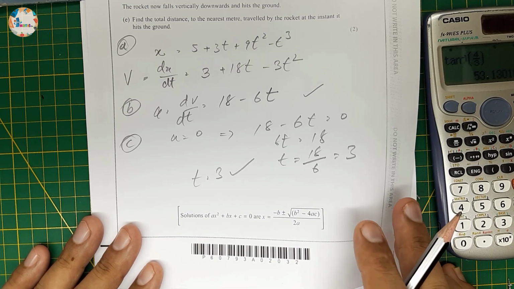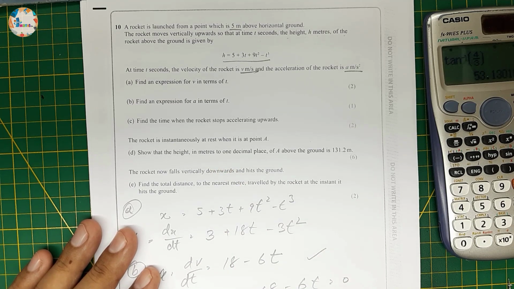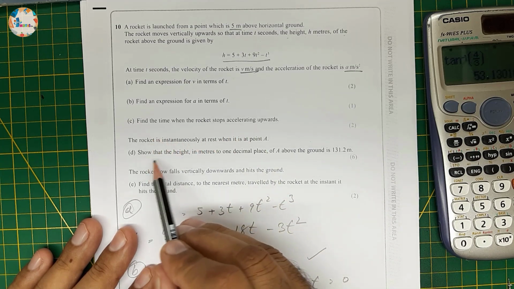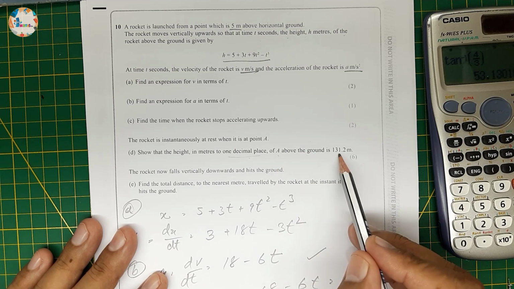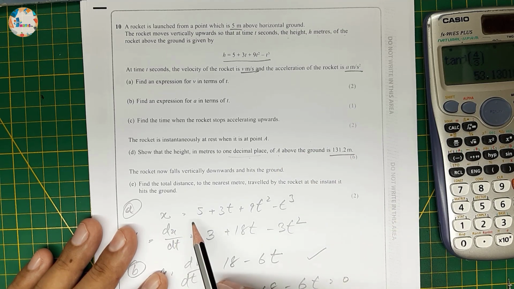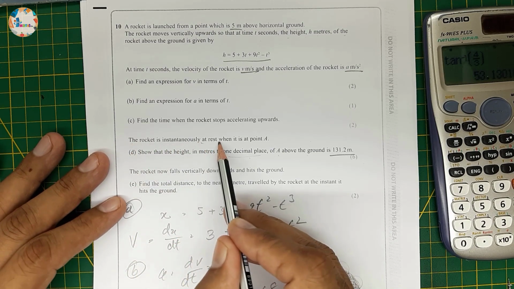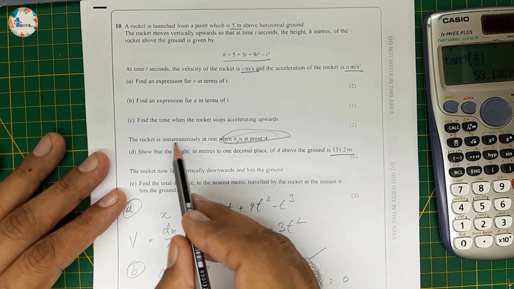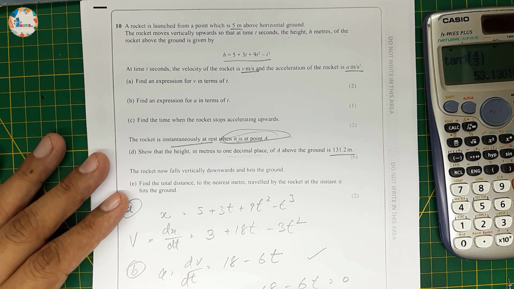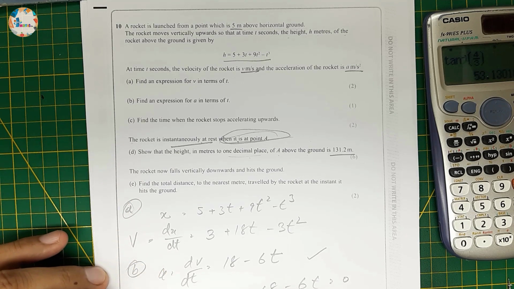Then show that the height in meters, to 1 decimal place, of A above the ground is this much. So the rocket is instantaneously at rest when it is at point A. So when it is at point A, it is for a very, very small interval of time at rest.